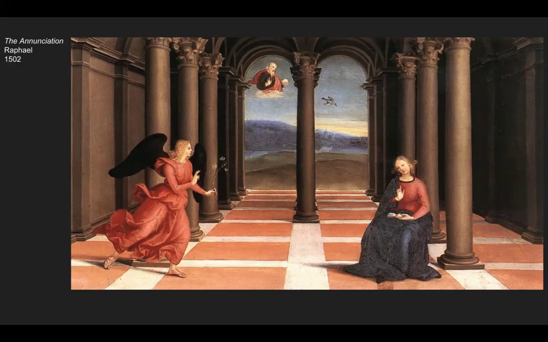But these are artists obeying the rules of perspective, and as a result, the context feels more real. And now we're still on earth. There's no spiritual golden background. So we're definitely grounded on earth.